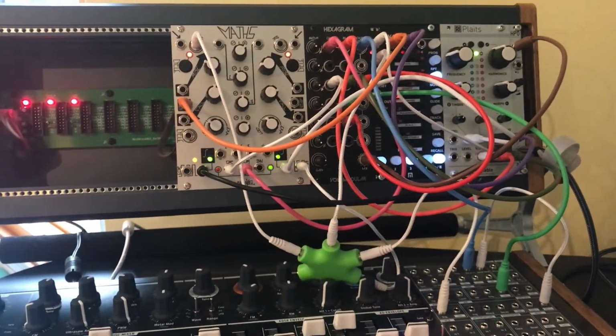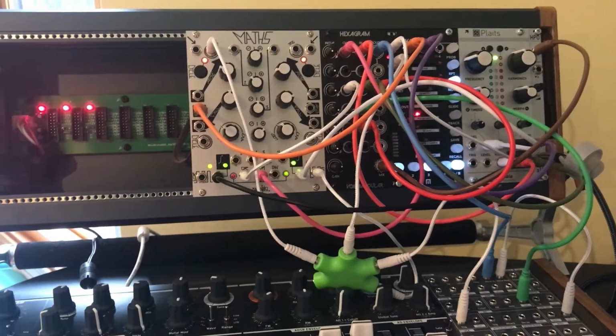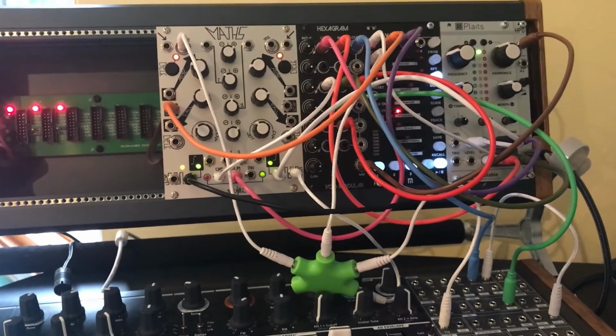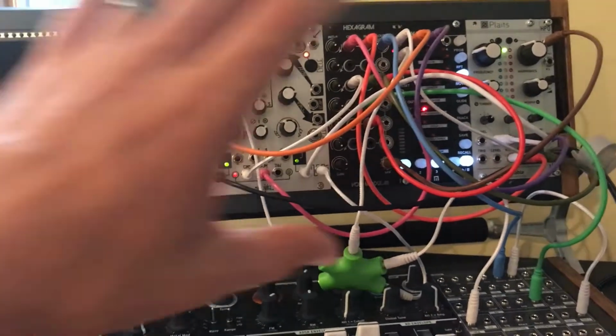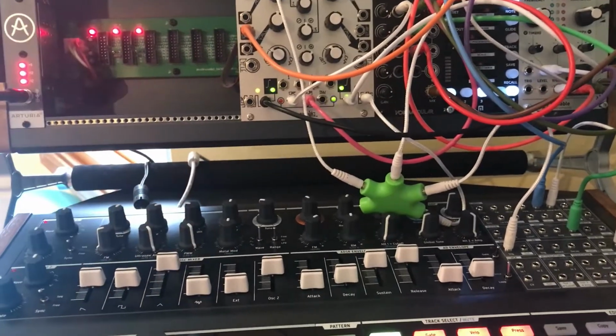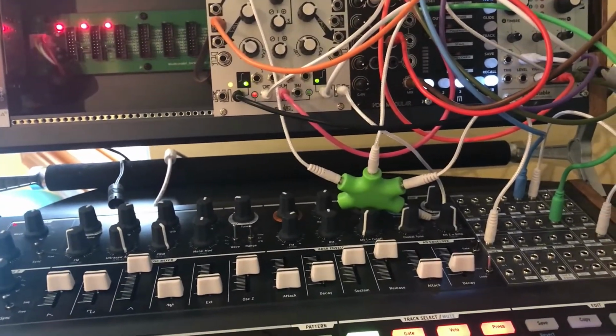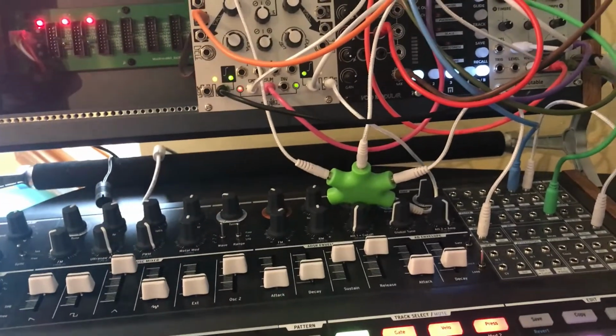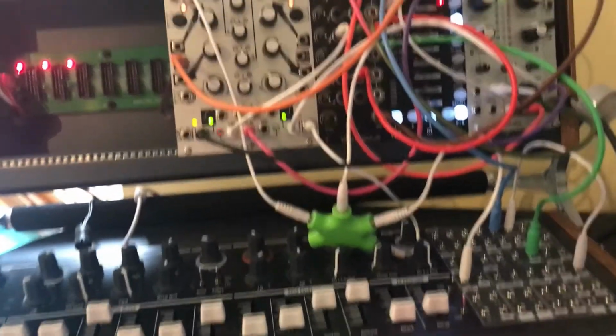Here's my patch walkthrough for my most recent patch, Divide by Infinity. It's an expansion of my last one, Divide by Zero, where I was just using these things. But with this one, I added the MiniBrute 2S to give some droning and also to use its filter and LFOs for some neat things happening as well.